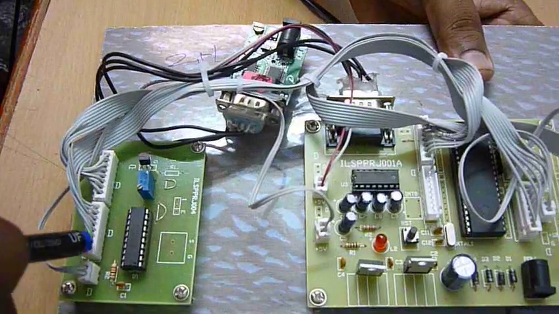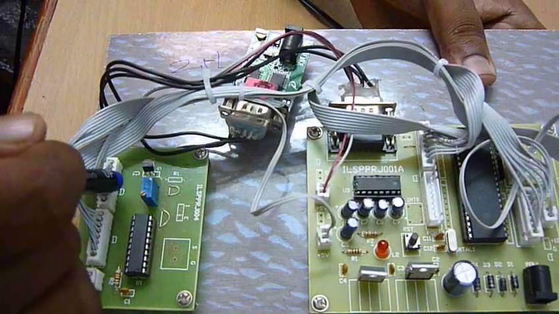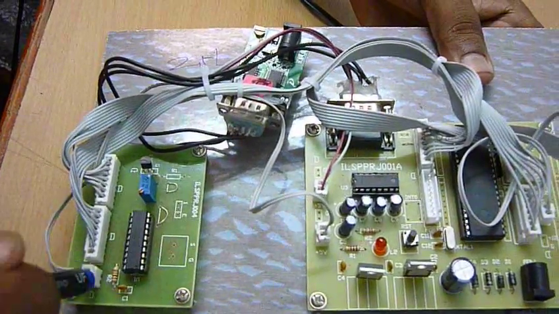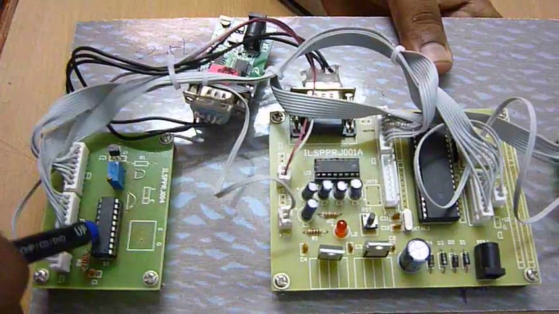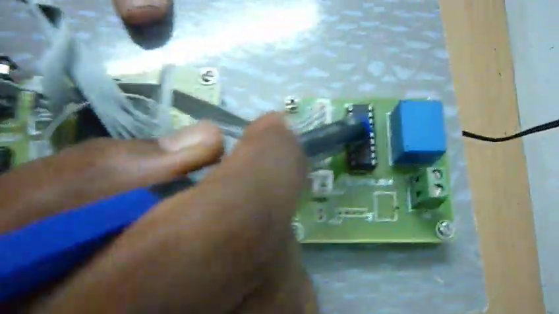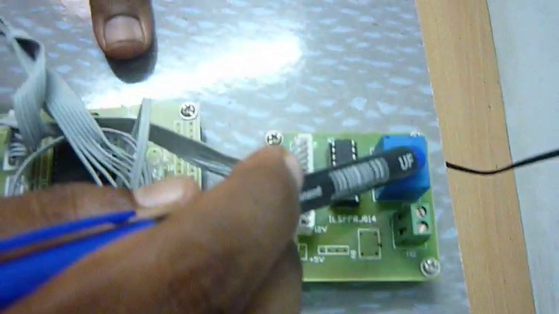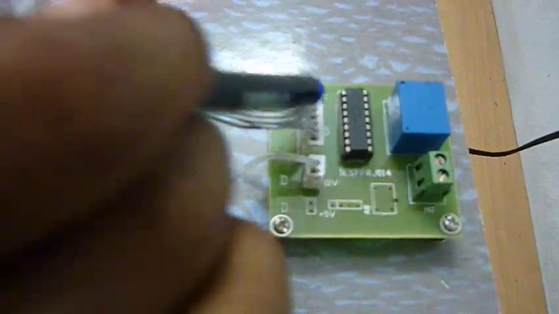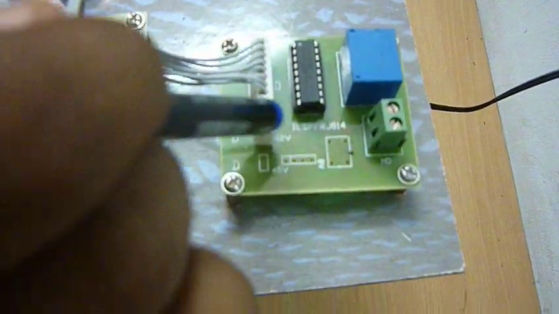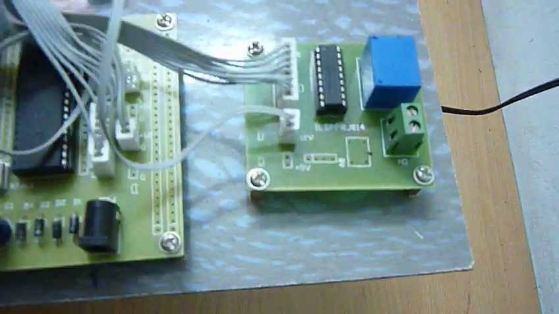One port is called data port. This is the data port. And the other port is called the control port. And this is the plus 5 volt power for the operation of the ADC. This is called the relay board. The relay board is used to control this relay. The relay is in turn controlled by this microcontroller. This is the 12 volt power supply required for the operation of the relay.